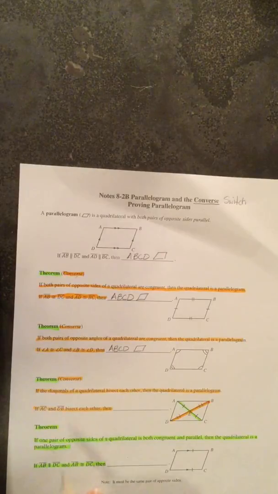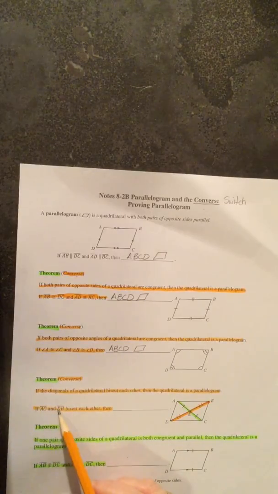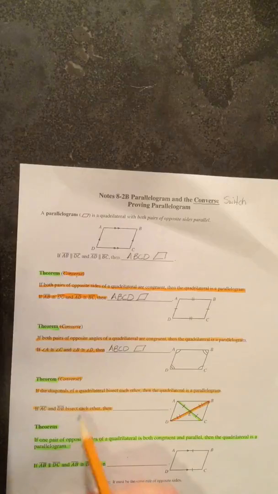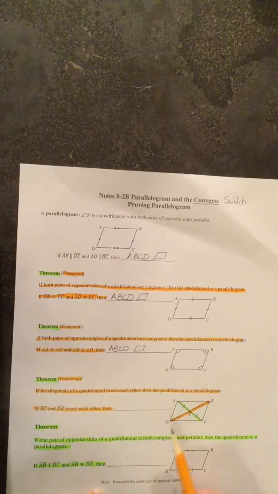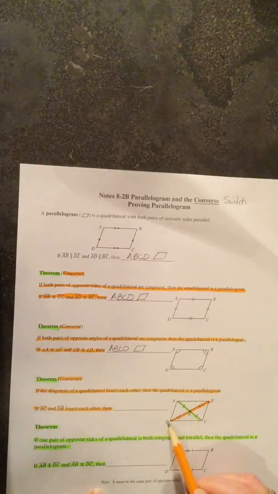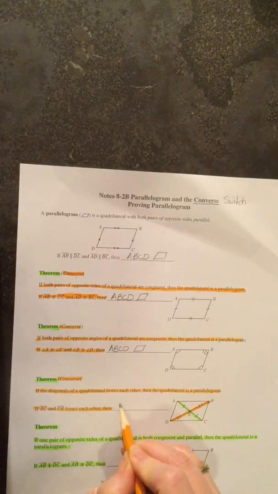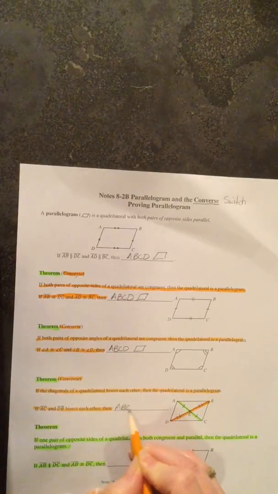And it says this: if AC and DB bisect each other, that means create two equal segments. Let's look at AC. Here's my midpoint. AE is equal to CE, and in diagonal BD, DE is congruent to BE, then ABCD is a parallelogram. Now we have a bonus theorem today as well.